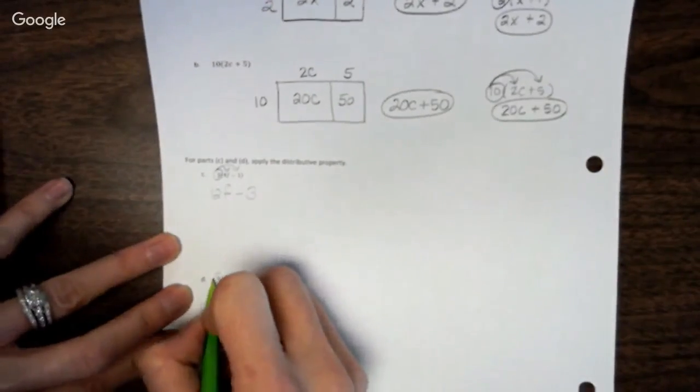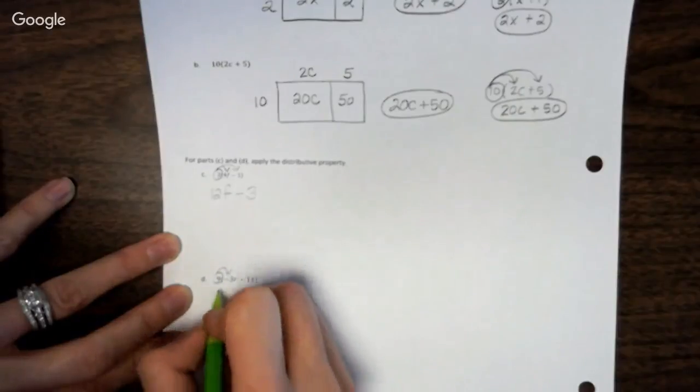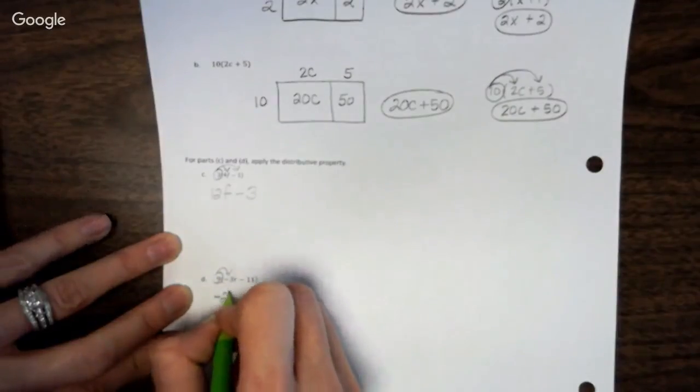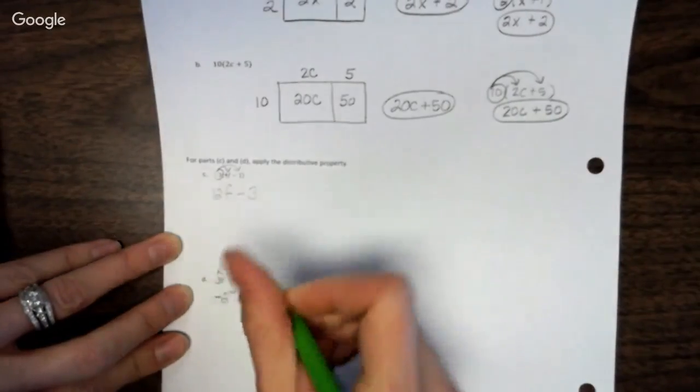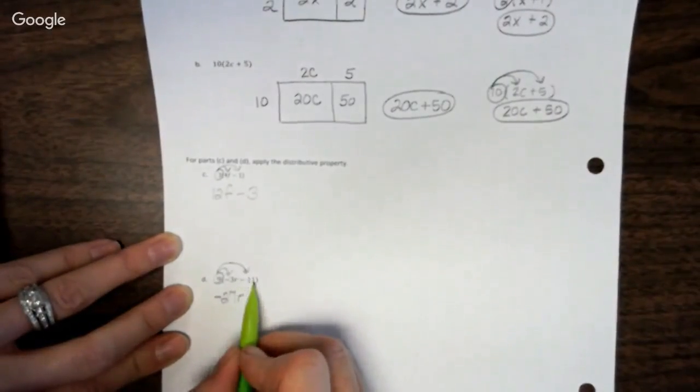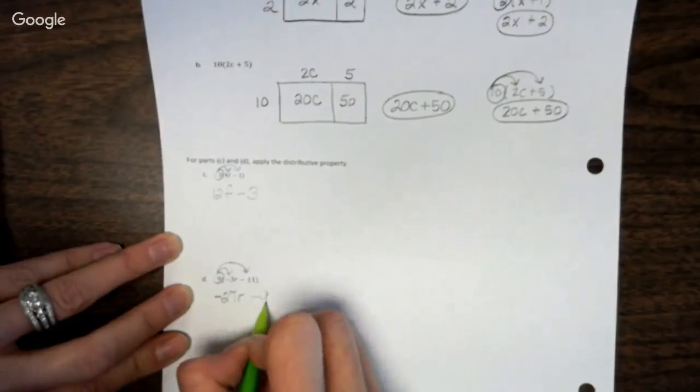All right, to part D. 9 times negative 3r is negative 27r. And 9 times negative 11, because that becomes a negative sign, would be negative 99.